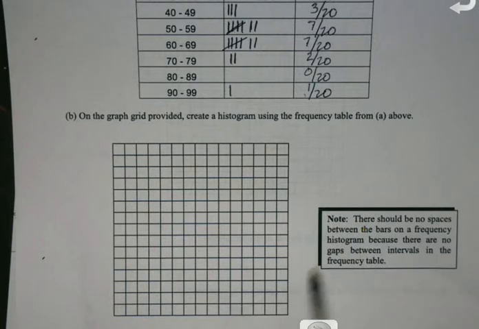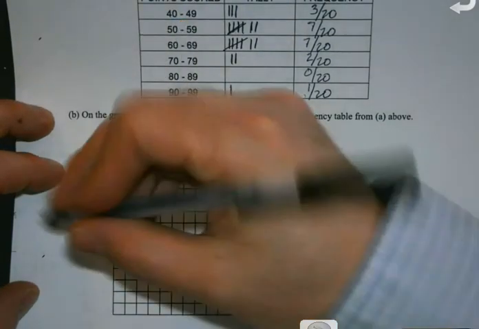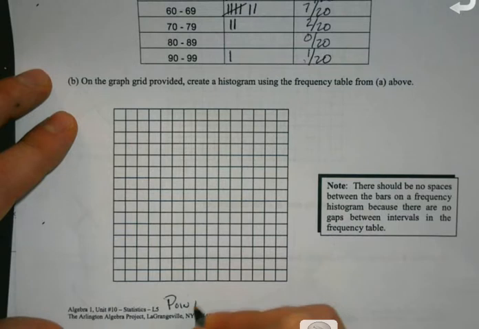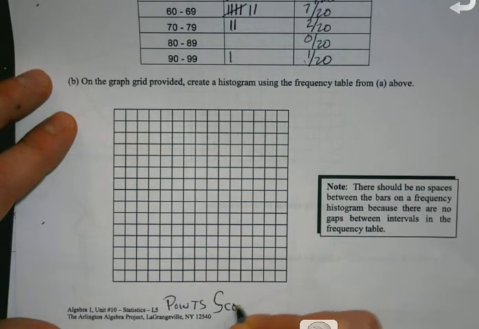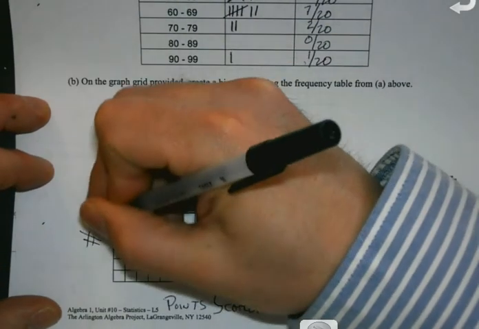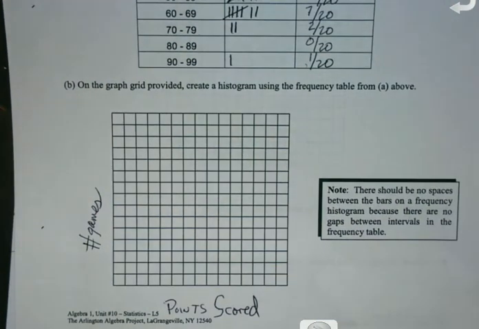I shouldn't have any spaces between bars because there are no gaps between the intervals. Basically, each of these determines my points scored. Which you can't see, so I've got to come up here. We want to always label our axes. So the number of points scored is going to go along the bottom, and the number of games in which it occurred will go along the side. Because somebody looking at this should be able to tell what this is even a graph of.